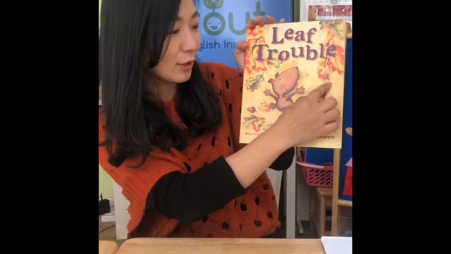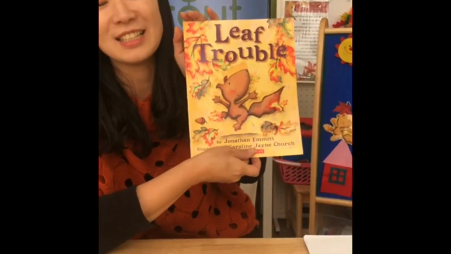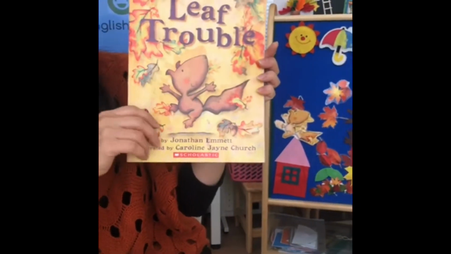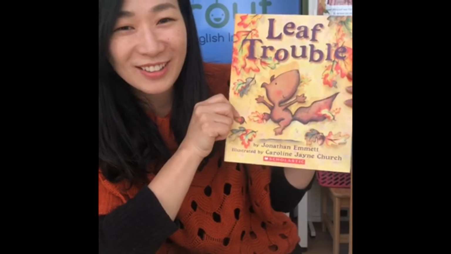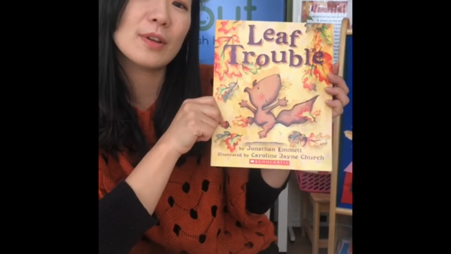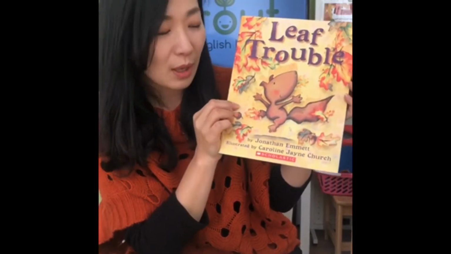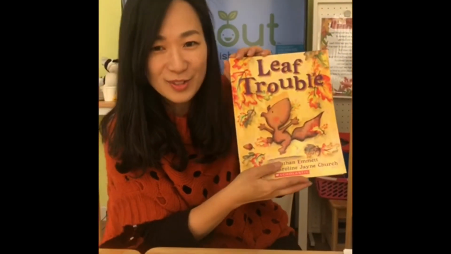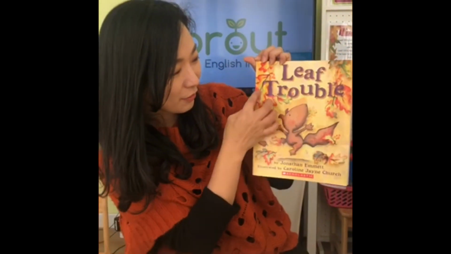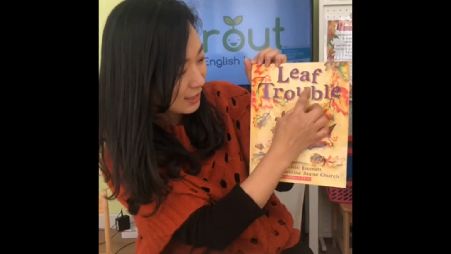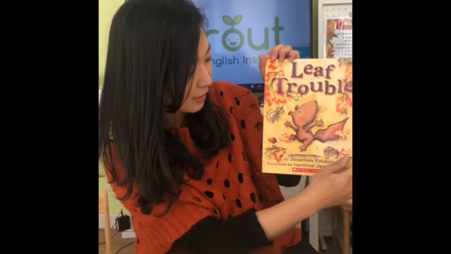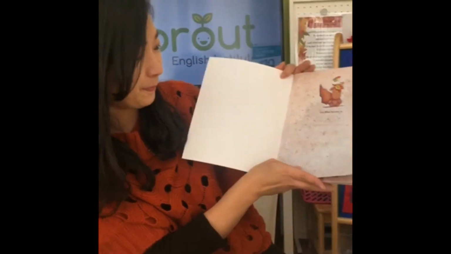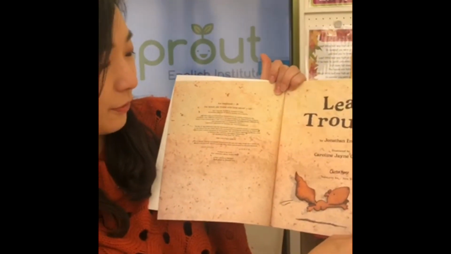And I see a little animal. Do you know what that is? What is it? It starts with the squ... Squirrel. And usually in the fall, there's a lot of squirrels running around. Maybe you have seen it, maybe you haven't, but usually a squirrel loves the fall. And I see something falling around, and they are leaves. Leaf trouble. So what kind of trouble do you think the squirrel is going to have? Let's find out.